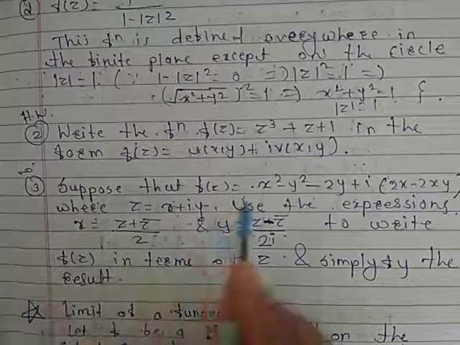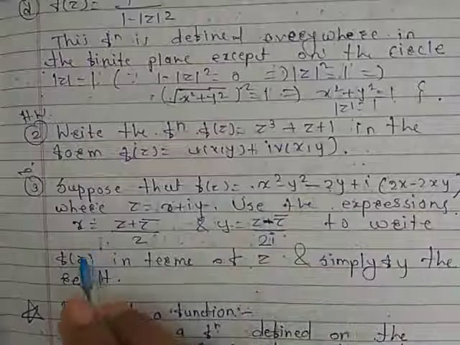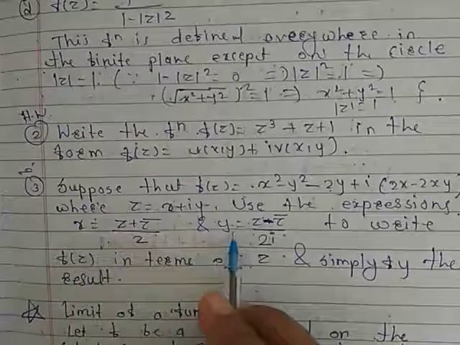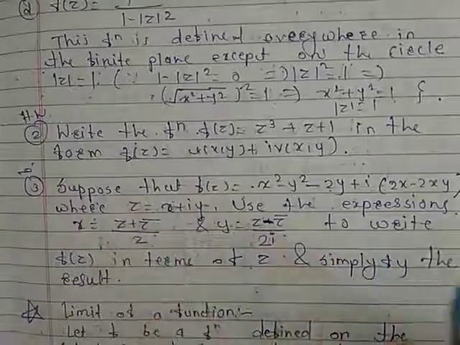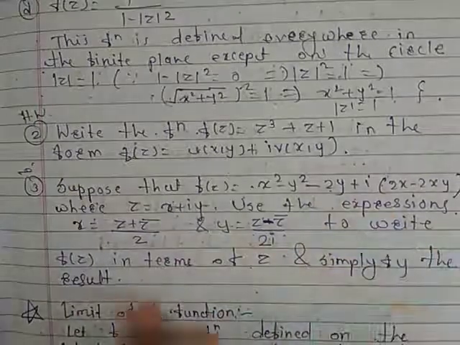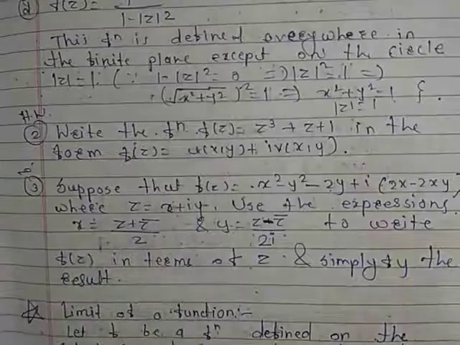Meaning what? Here you have been given f of z. You have to put the values of x and y in terms of z and z bar, and find f of z in terms of z. Okay, take this example for homework.